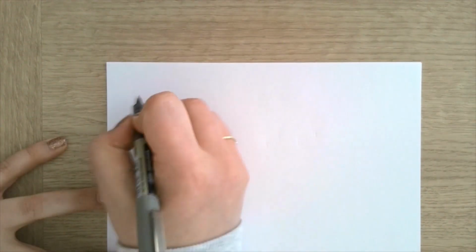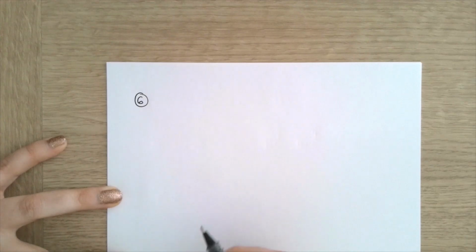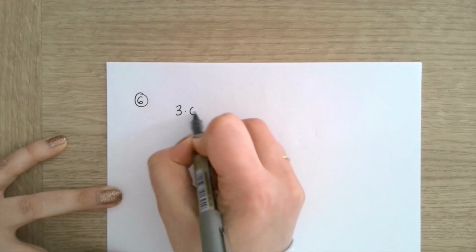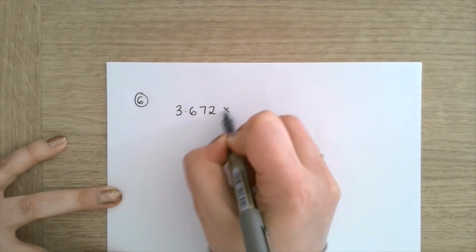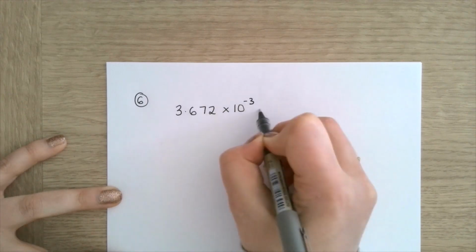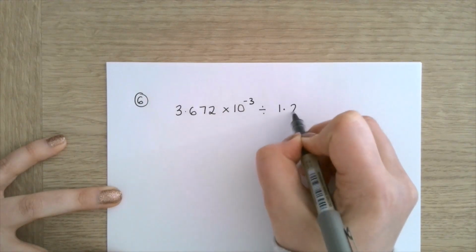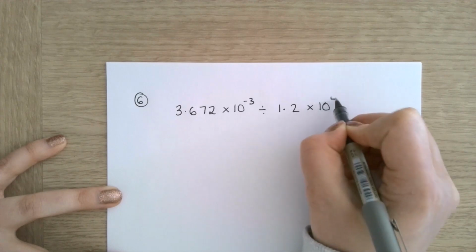One final example for you, and then I'll quickly show you how to type it into your calculator. My final example is 3.672 times 10 to the power of -3 divided by 1.2 times 10 to the power of 4.